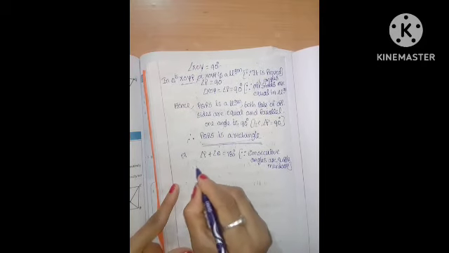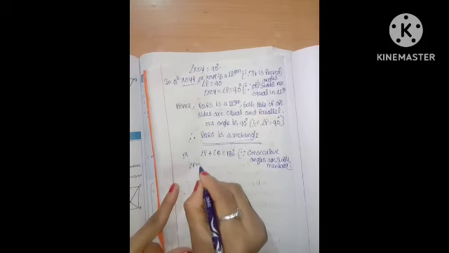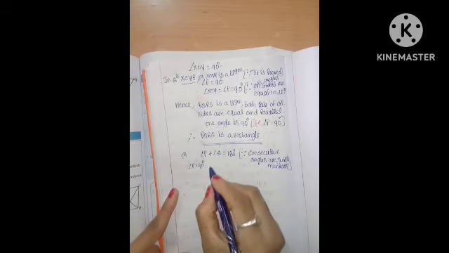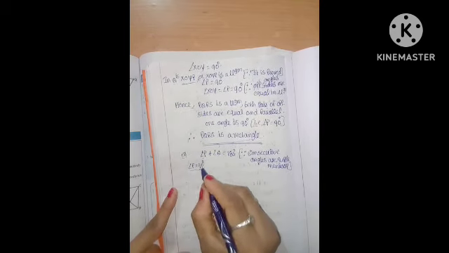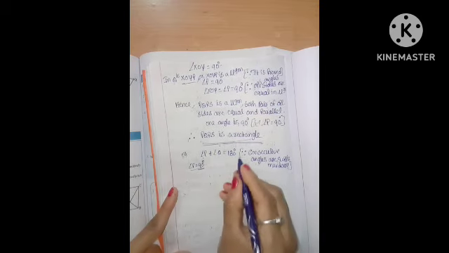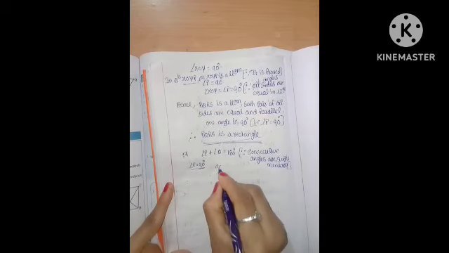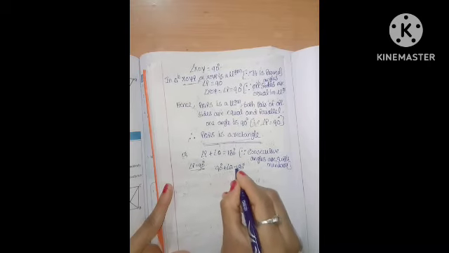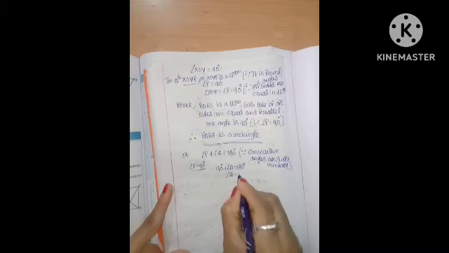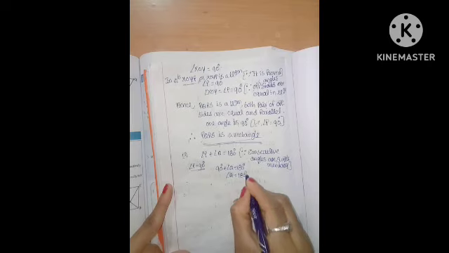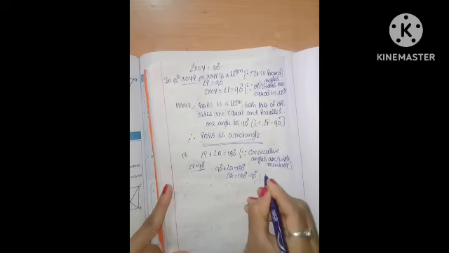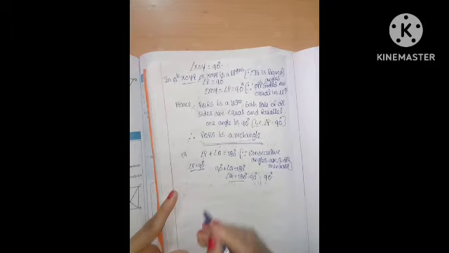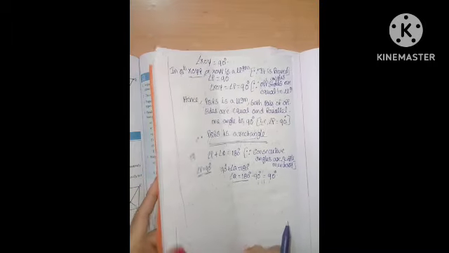Angle P, do you know angle P? Angle P is already proved, so it is 90 degrees. Substituting this value here, we will get the angle Q value. So 90 degrees plus angle Q is equal to 180 degrees, and angle Q is equal to 180 degrees minus 90 degrees, which is 90 degrees. Angle Q is also 90 degrees and angle P is also 90 degrees.